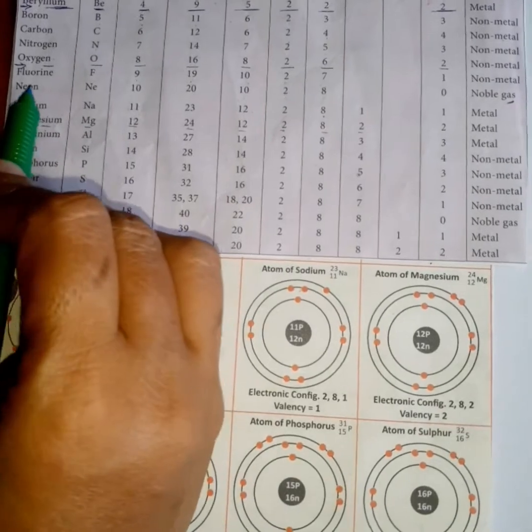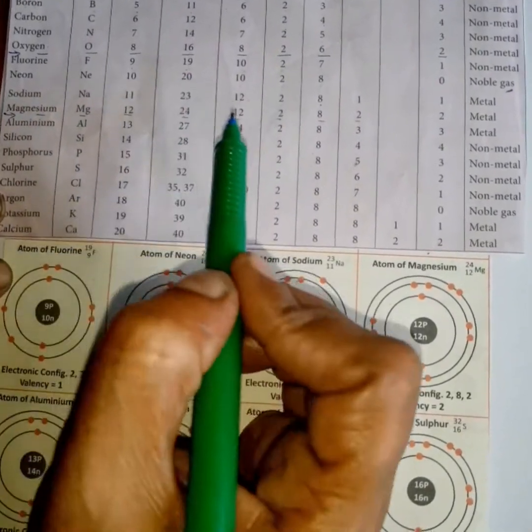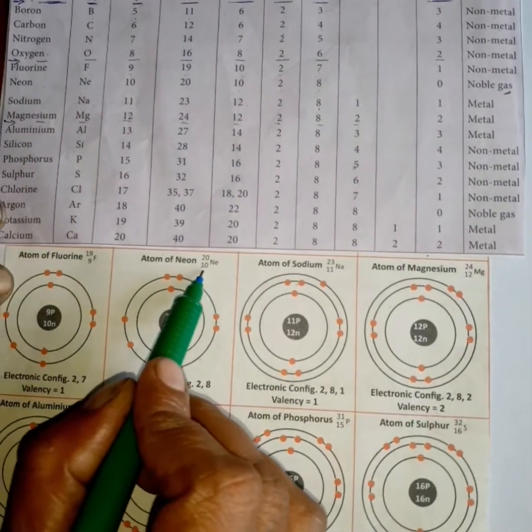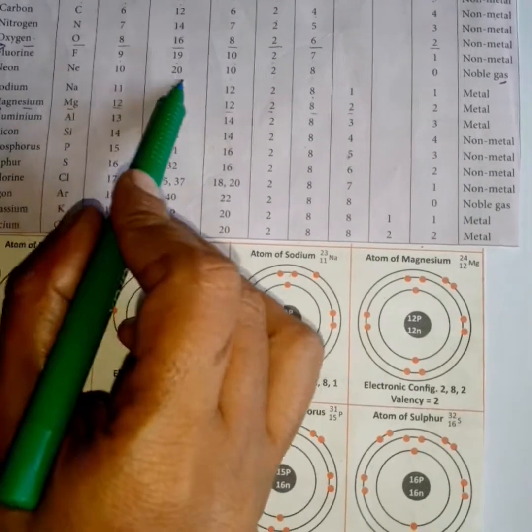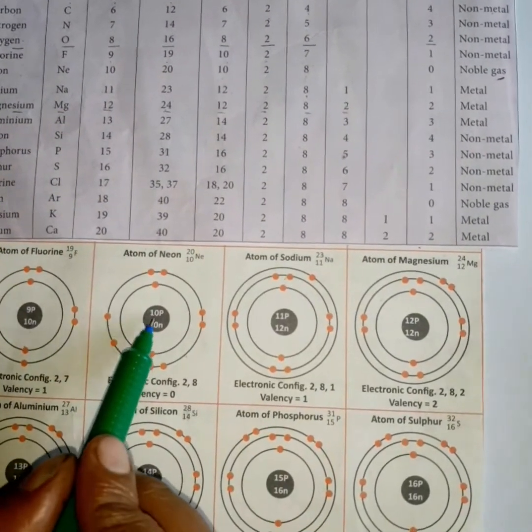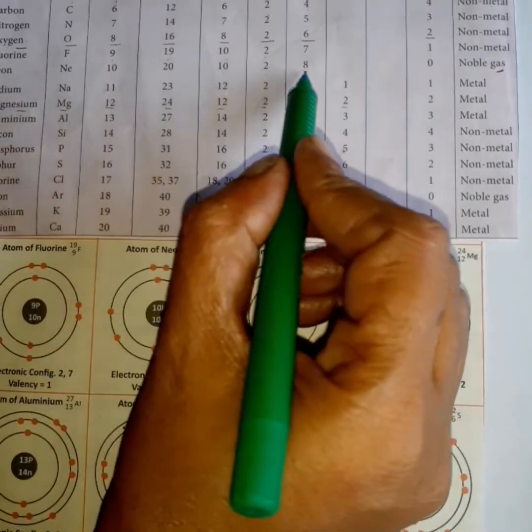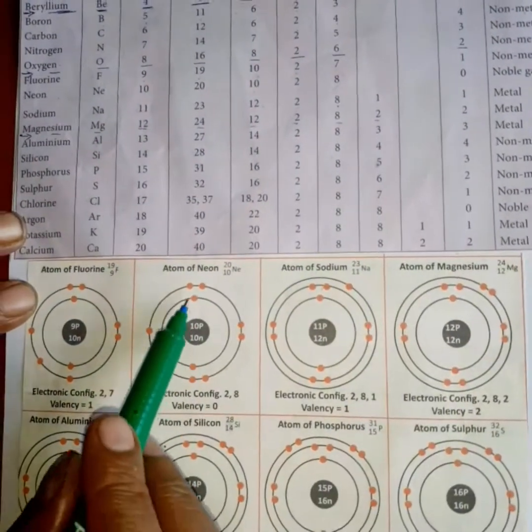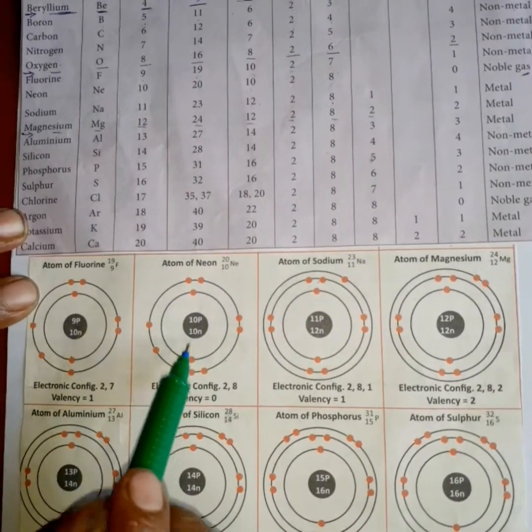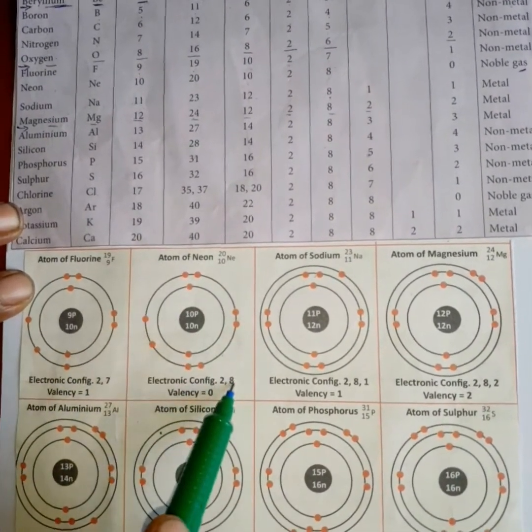Okay. Next one, neon. Atom of neon 10, 20. Here 10 protons and 10 neutrons. Neon 2, 8. First shell filling with 2 electrons and the second shell filling with 8 electrons.